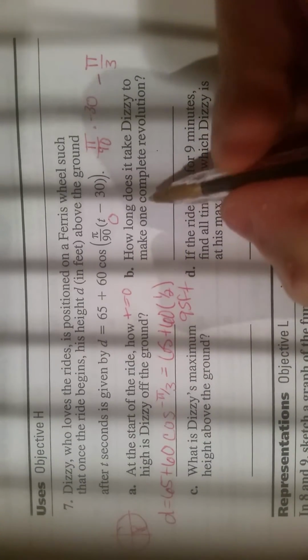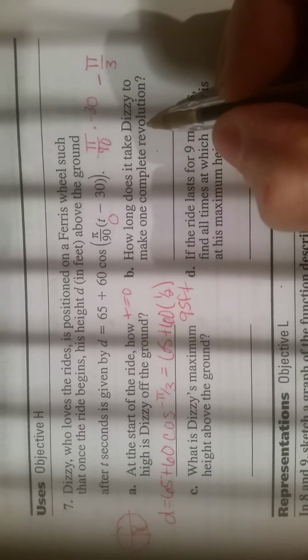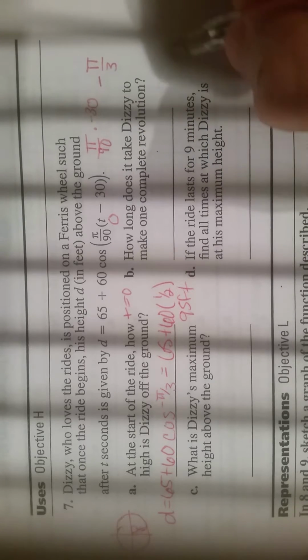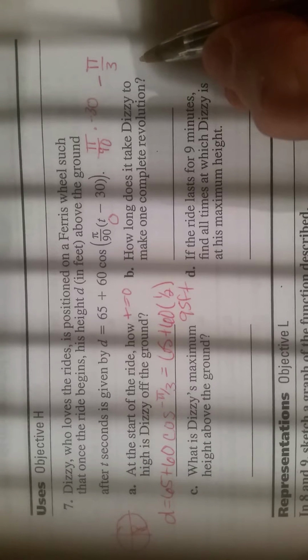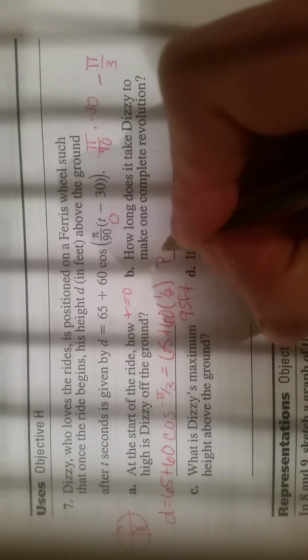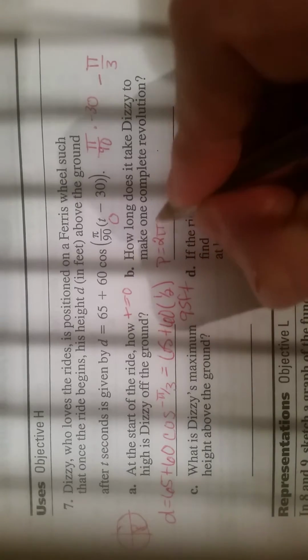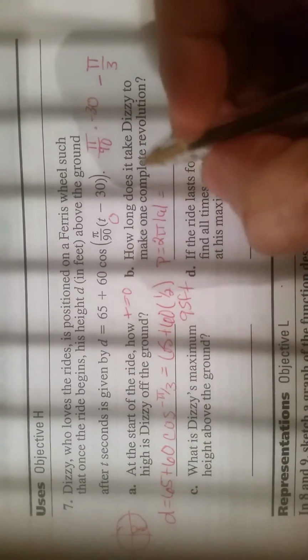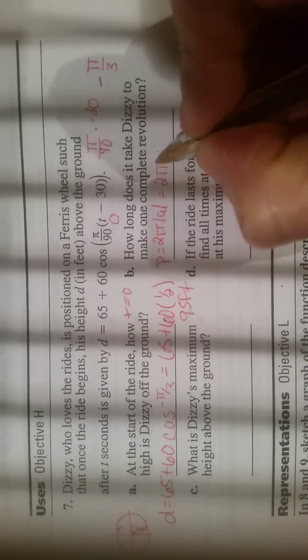Okay? How long does it take Dizzy to make one complete revolution? One complete revolution is all the way around a circle, so that's from 0 to 2 pi. So that really represents the period. Okay, so period equals 2 pi over a. And in this case we have 2 pi.